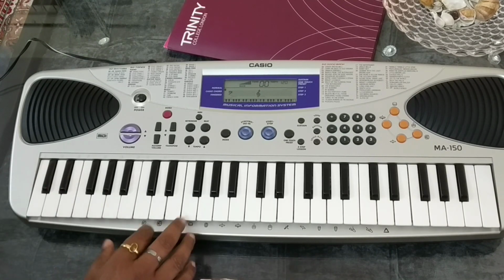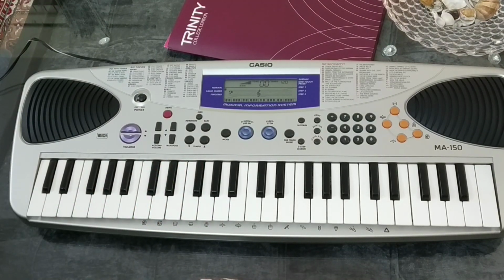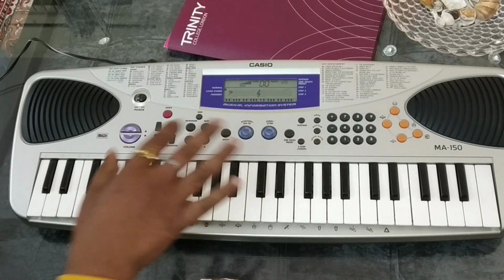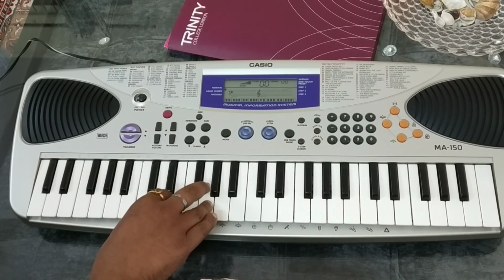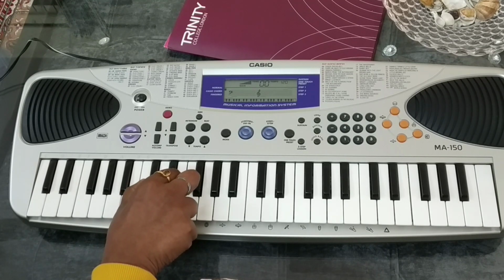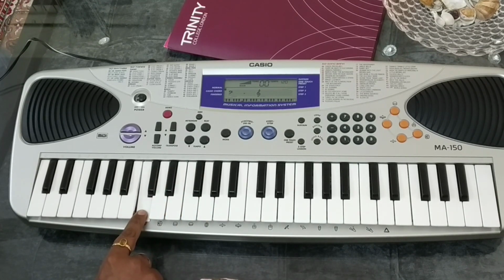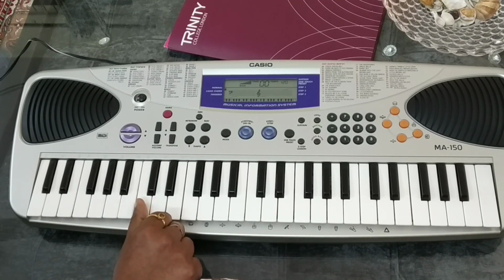Now in Indian classical music, that sa, wherever they play, we will talk about Western music, sa re ga ma pa dha ni sa. This sa is going to be these two black keys, and you see this white key, this is going to be the sa, that is C. We are going to play it with the thumb.